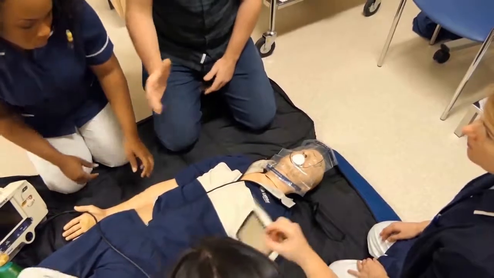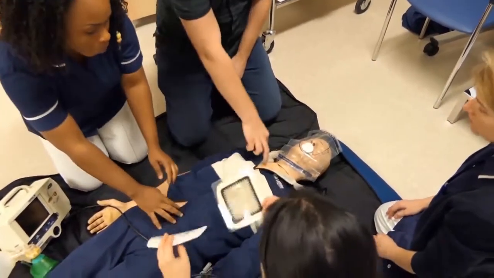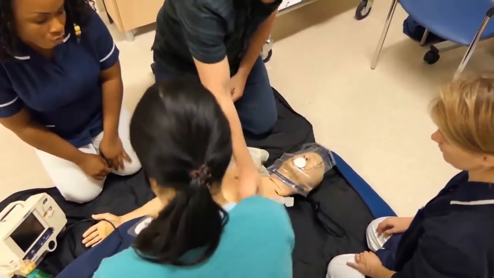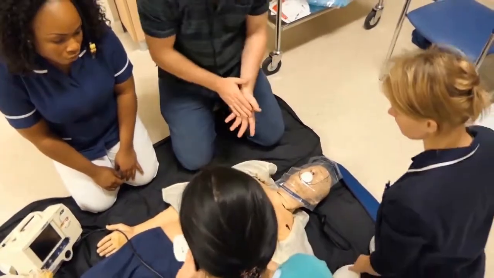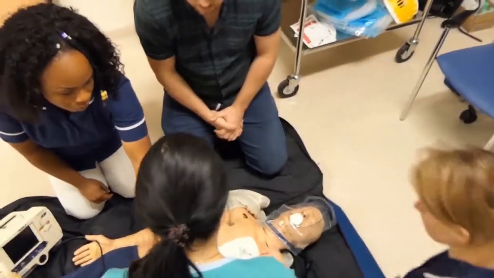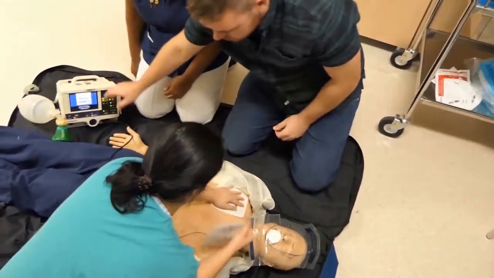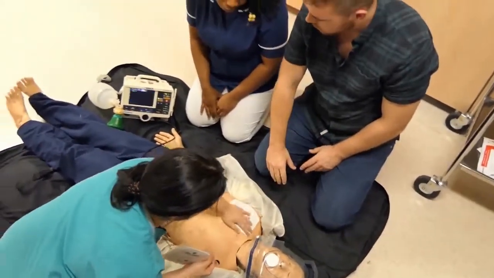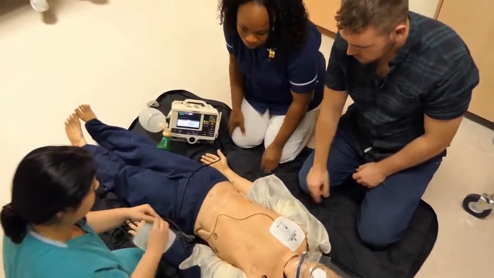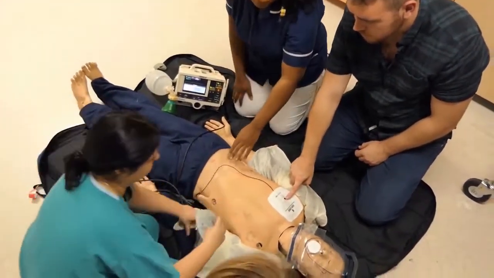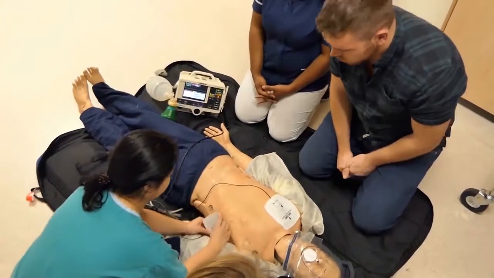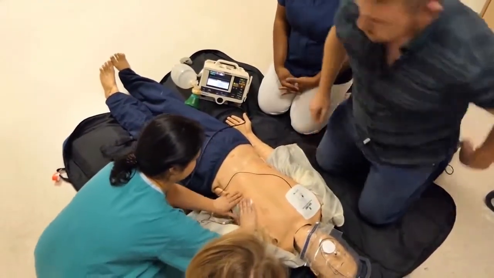Okay, so now we're going to do what happens if the AED comes, okay? So you make sure the patient's clear. If it's a hairy patient, then you might need to shave the chest. Make sure the machine's switched on before you touch anything. Connect electrodes. And follow the symbols on the electrodes.